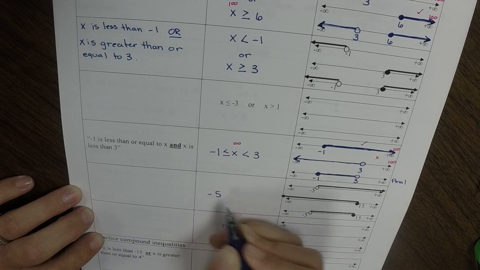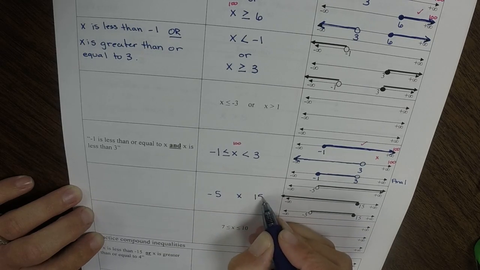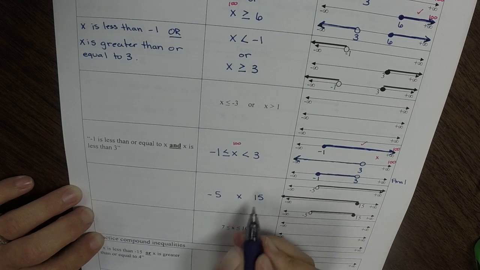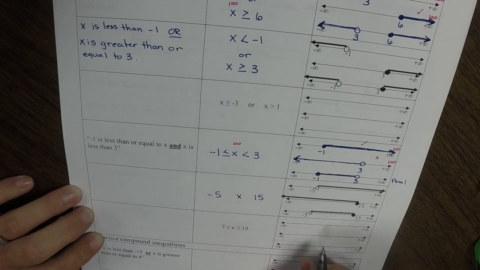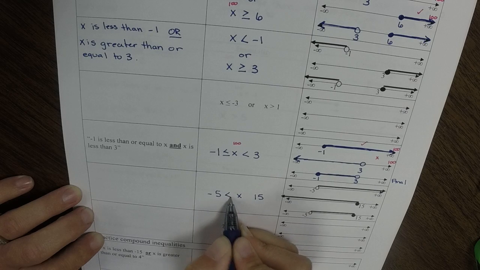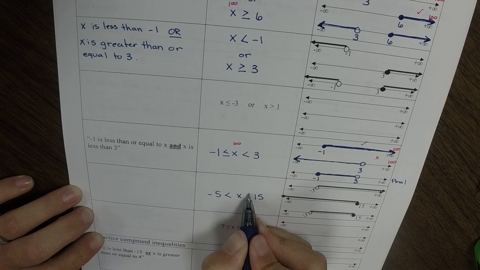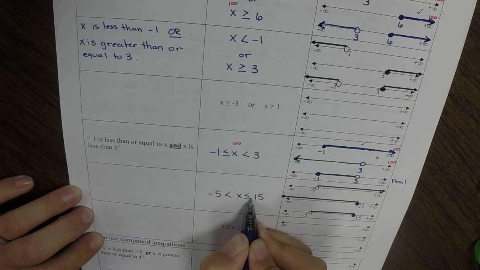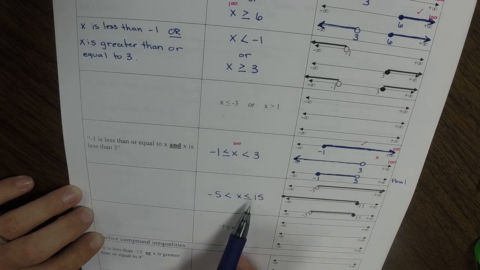So I've got -5. I know I'm going to have an x in the middle, and I'm going to have a 15. Well, 15 is always going to be bigger than this. So we're going to say -5, we're going to use less than, because it's less than 15, and then less than or equal to. And ands will always have less than symbols here. If it ends up with greater than symbols, then you know it's actually an or.